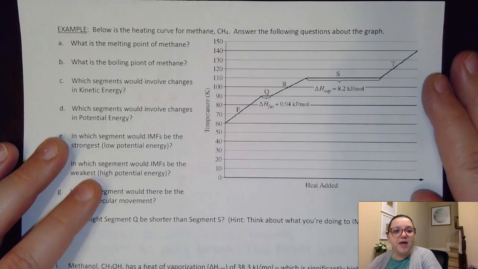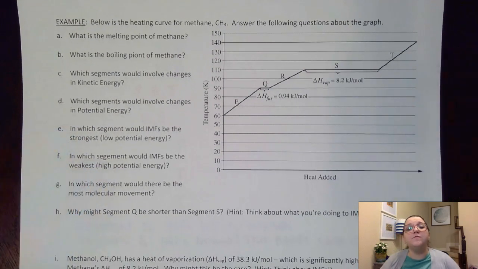So it says here that below we have a heating curve for methane, CH4. And it's got some questions here that we want to answer about the graph. And so what I want you to do is pause the video and see if you can answer questions A through J. K is a calculation, and we'll talk about that part here in just a minute. But go ahead and pause it and see if you can answer parts A through J.